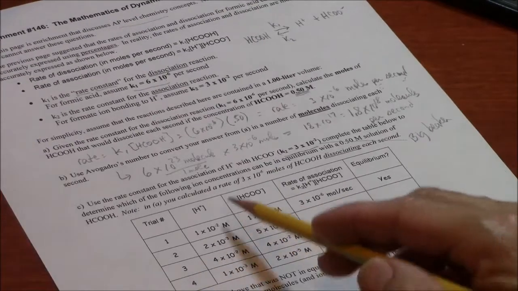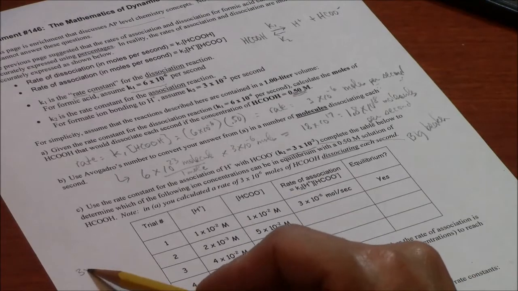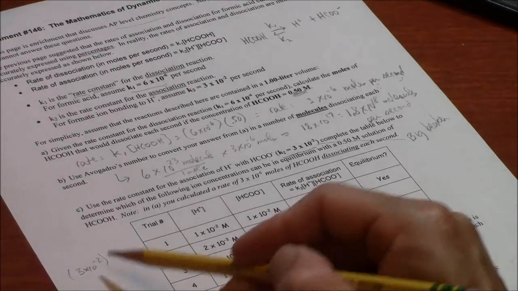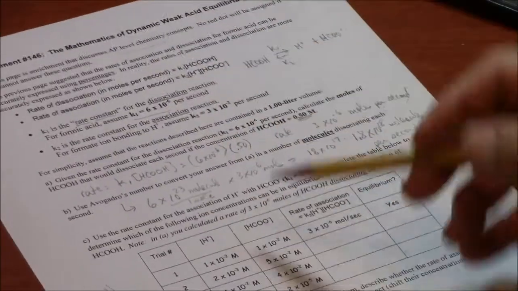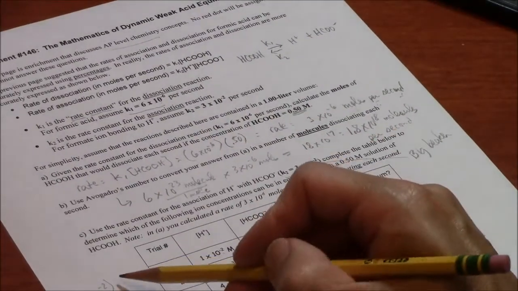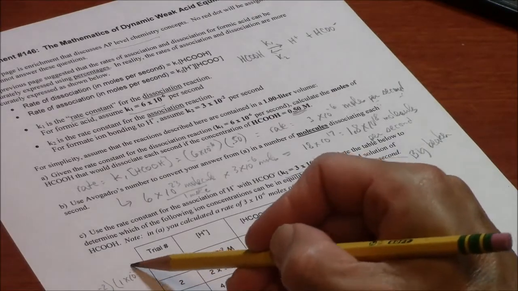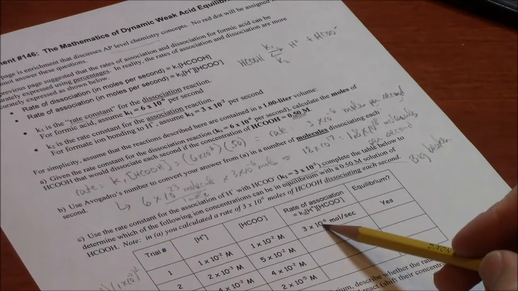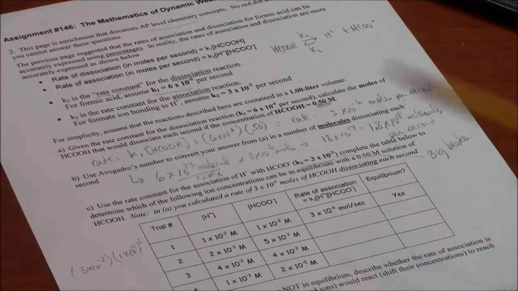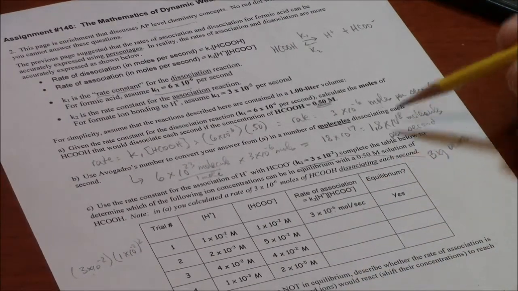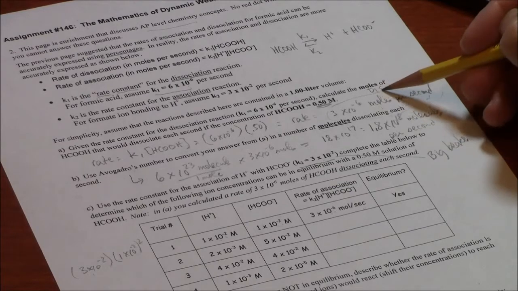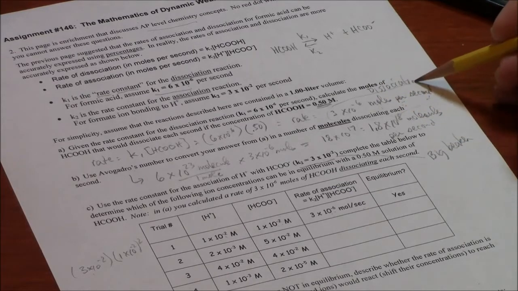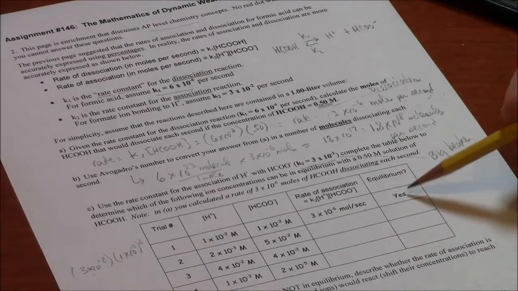Alright, so I'm hoping this first one makes sense to you. If we have K2 is 3 times 10 to the minus 2, and we're getting a rate, it's actually, as can be seen here, K2 times H plus times HCOO minus molarities. So here they're both 1 times 10 to the minus 2, so I can mathematically say 1 times 10 to the minus 2 squared. And that comes out to be 3 times 10 to the minus 6 moles per second, which is equilibrium. It balances the rate of dissociation. I should label this. Reassociation is equal. We have equilibrium.